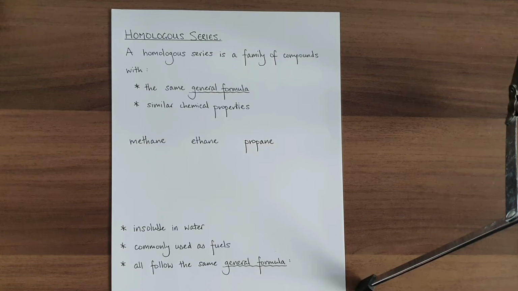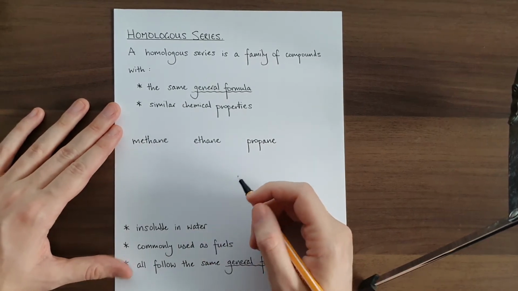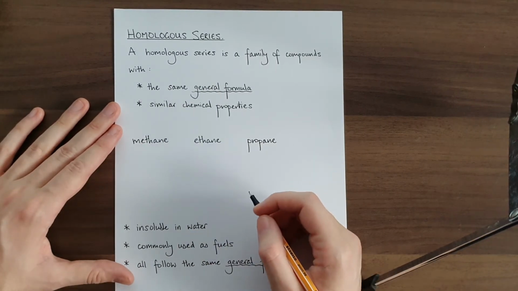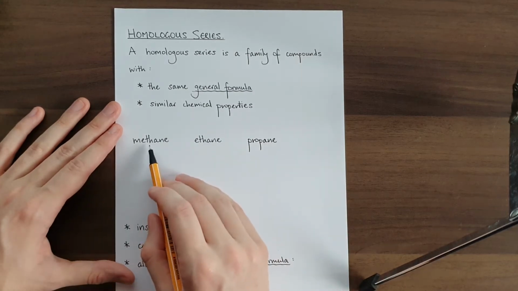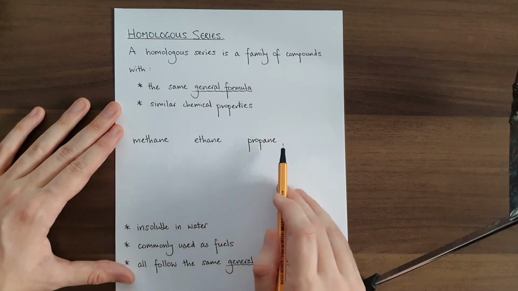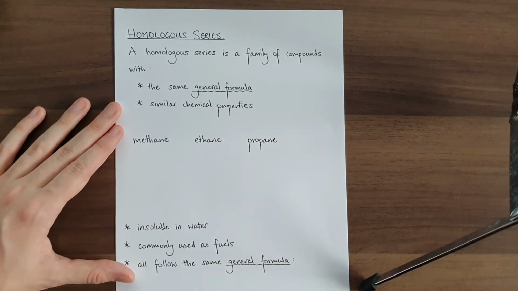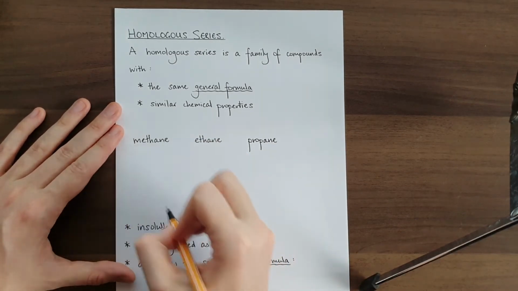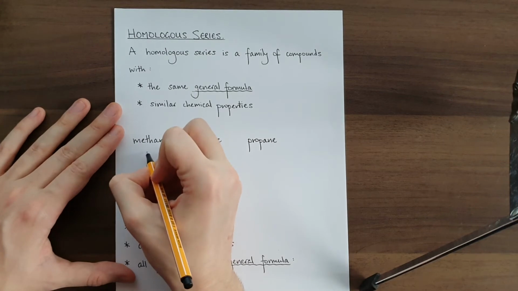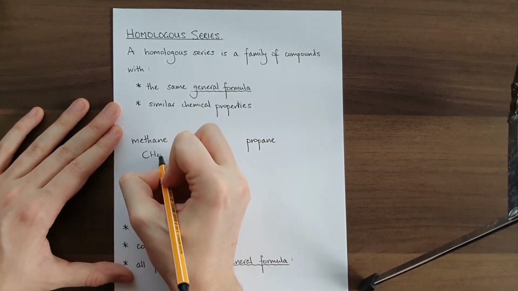So what do we mean by that? Well, to look at that, I first want to talk a wee bit more specifically about carbon and carbon chemistry. So what I'm going to do is I'm going to give the molecular formula for each of these compounds. So what does that mean? Well, the molecular formula just tells me how many atoms of each element are in a compound. So for example, in methane, I know that I have 1 carbon and I have 4 hydrogens.